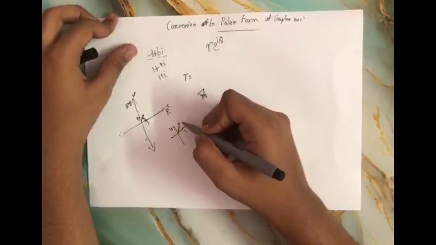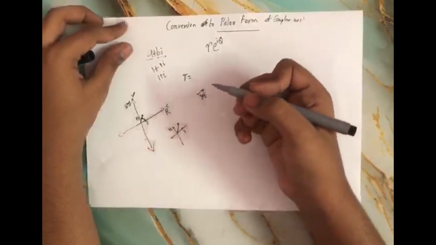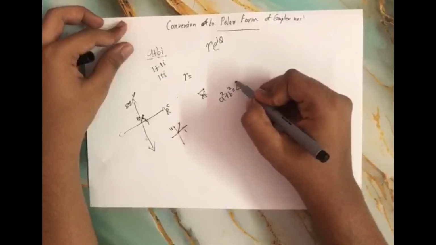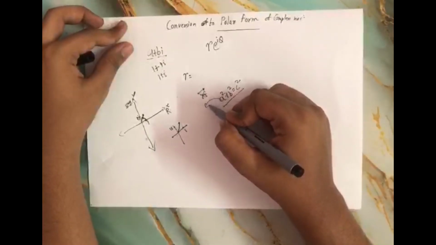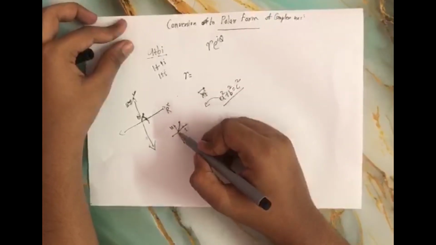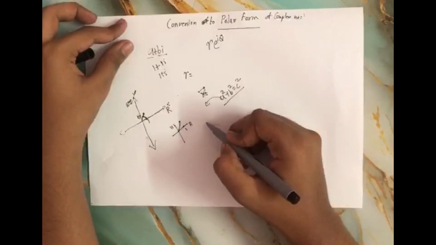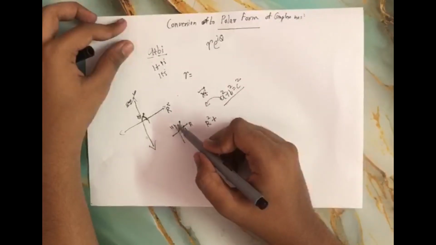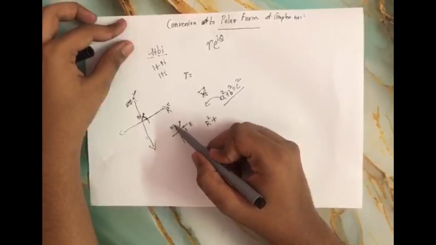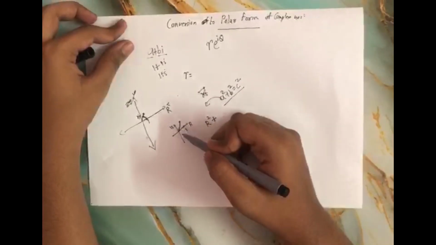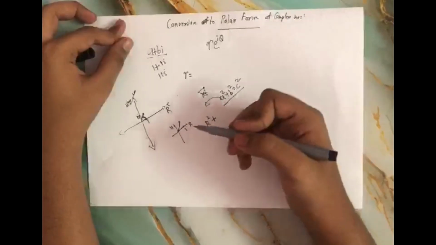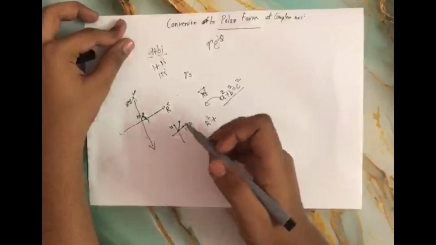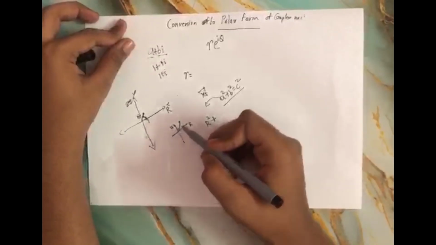As we know the formula for Pythagoras theorem, a square plus b square is equal to c square, we can use this here. We take the real part, square it, plus we take the imaginary part also. But what is the distance here? Is it i? No, because the distance cannot be an imaginary value. So we take 1 as the multiplier of i.